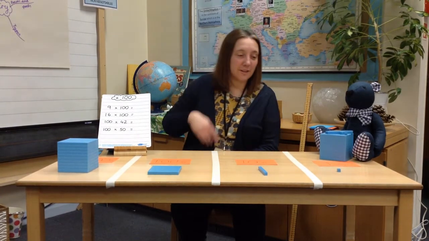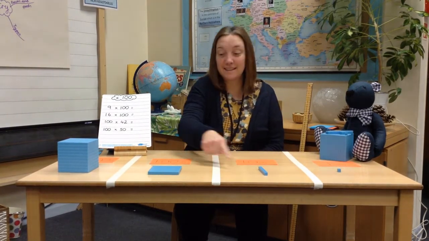Over the last few days we've learned how to multiply by 10 and to divide by 10. Well, today we're going to learn how to multiply by 100. To help us understand what we are doing when we multiply by 100, we're just going to have a look at our base 10 again to help us.